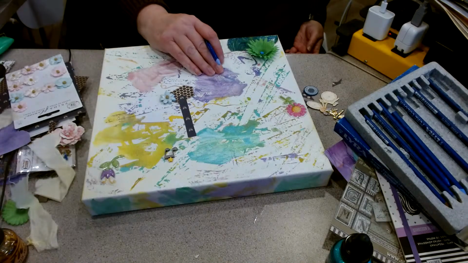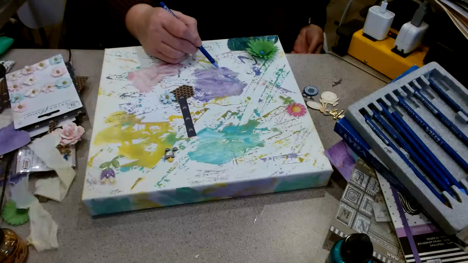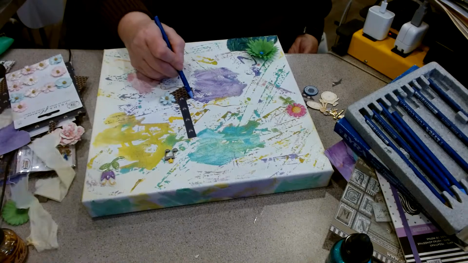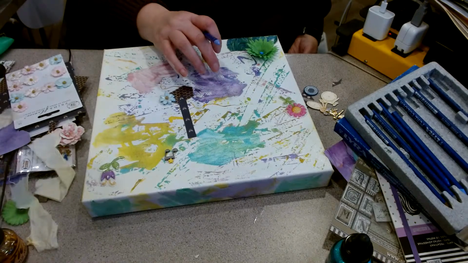What this does is it helps to identify or bring a bit more focus to the piece.